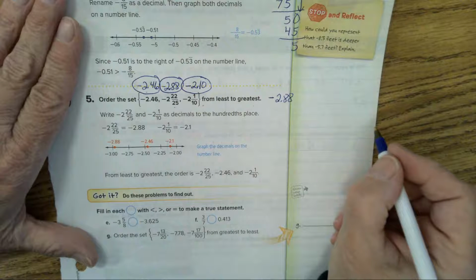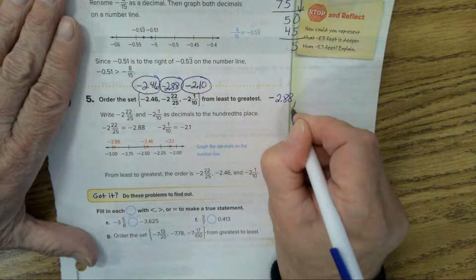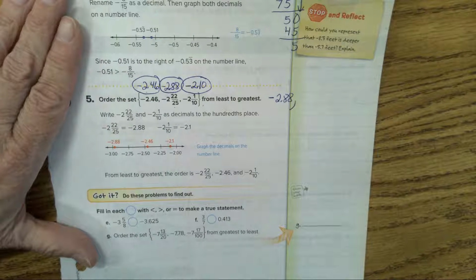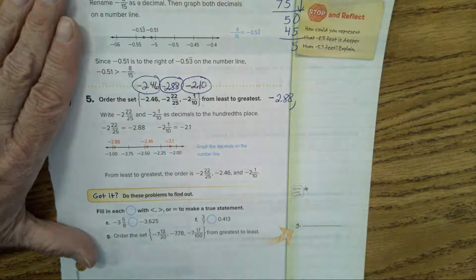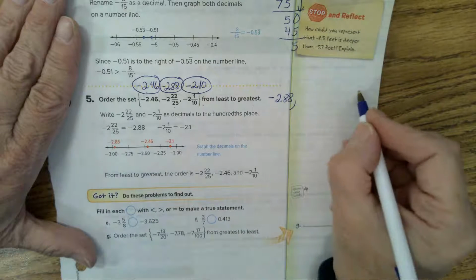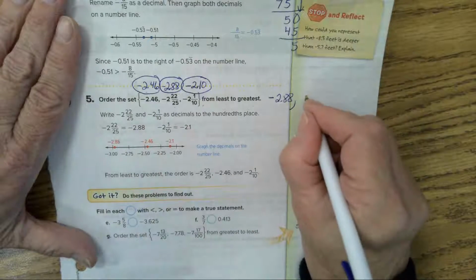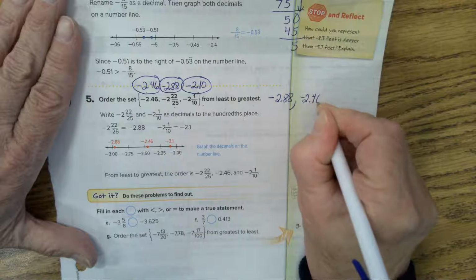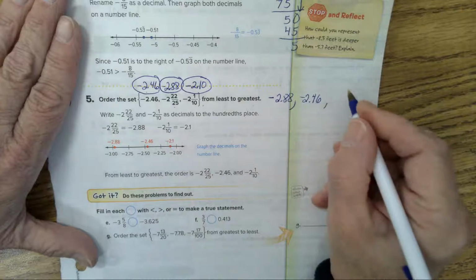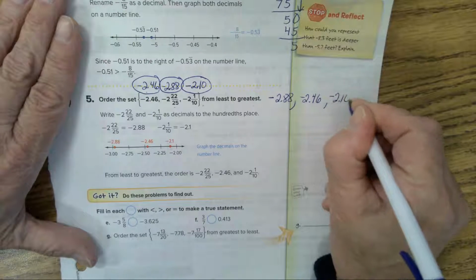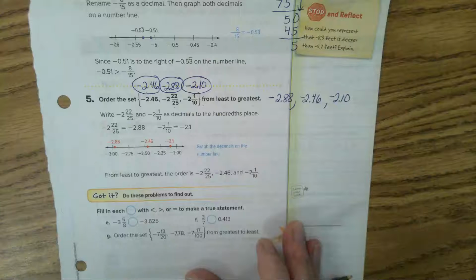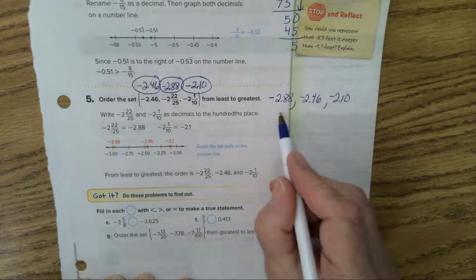Is everyone's pencil moving? Now I see more of them moving. Good. What's my next number going to be? What's the next to the biggest as far as digits, but it's smallest in value? Which one is that? Yes? Actually, that's our largest number. It's 2.46. Negative 2 and 46 hundredths are middle. And our largest is negative 2 and 10 hundredths because we're living in the negative world. Okay? Then look at it. It's like, yeah, that makes sense.